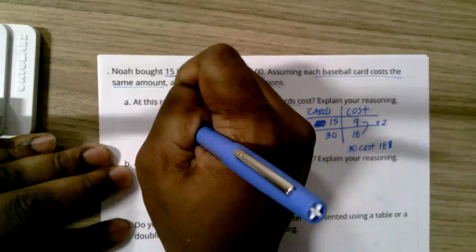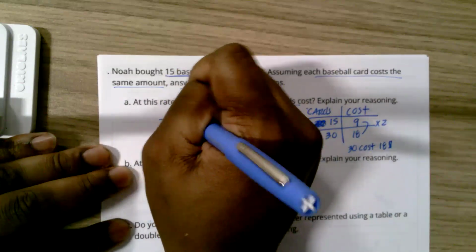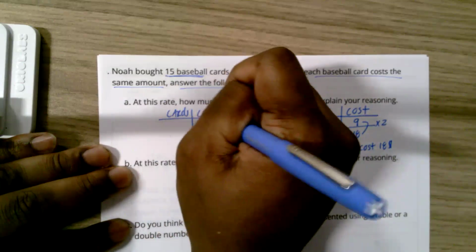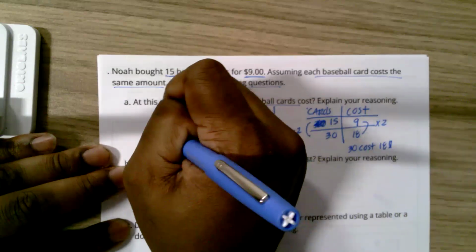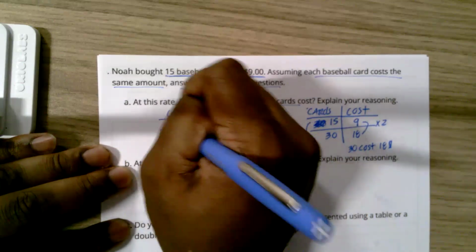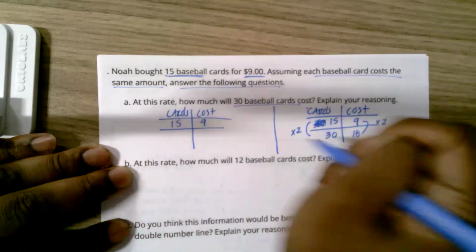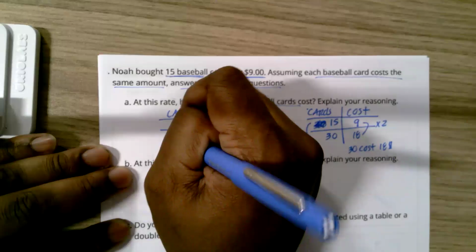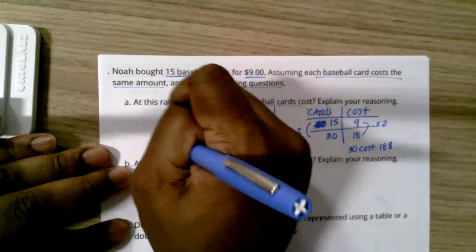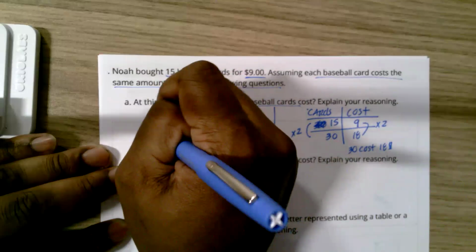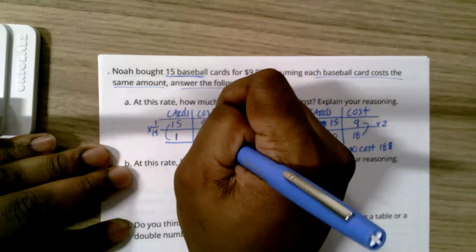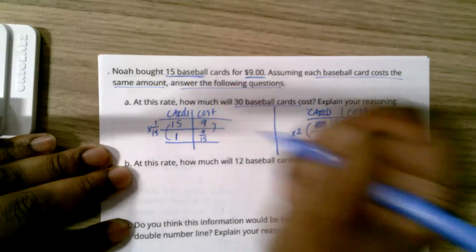Now let's look at it from the unit rate stance. I know that 15 cards cost $9. For every one card is times 1/15, which gives me 9/15.